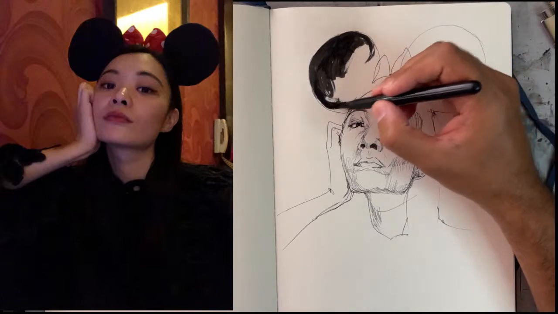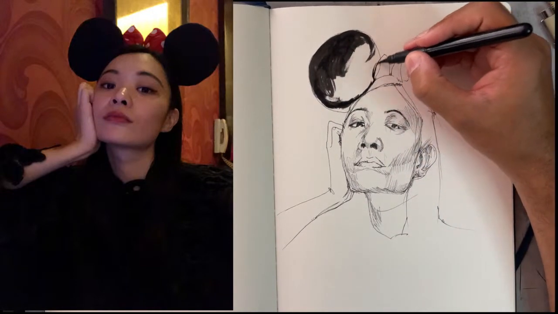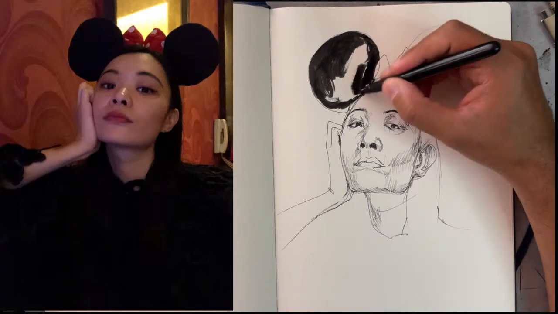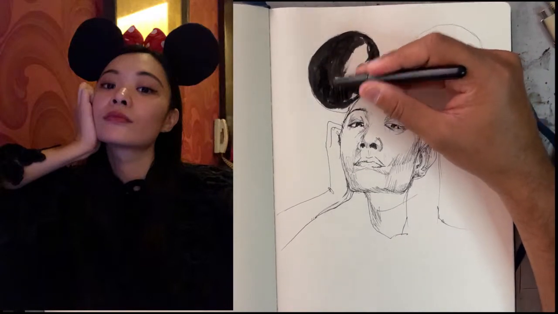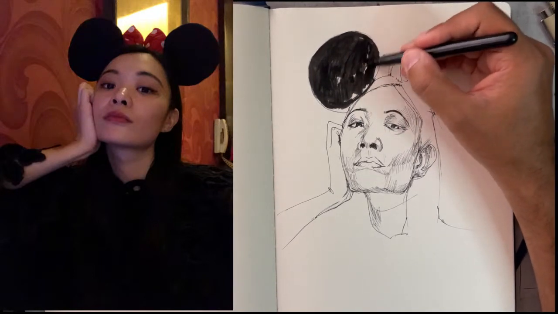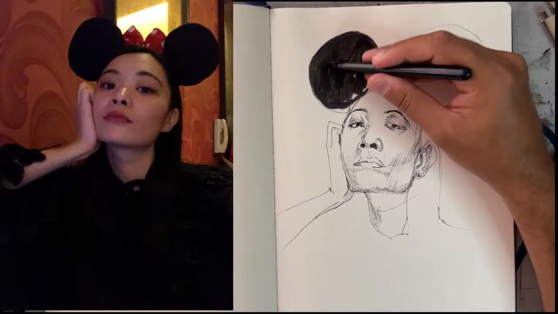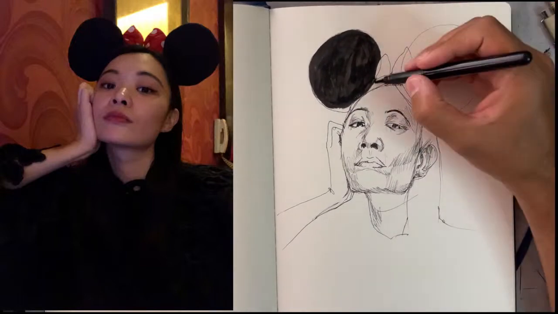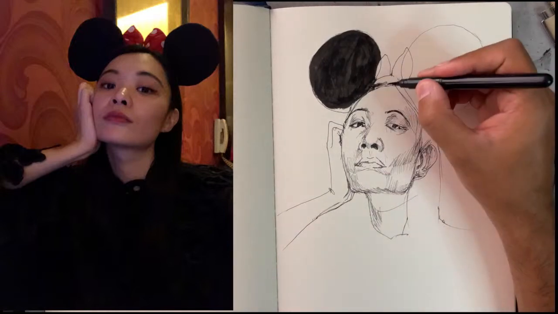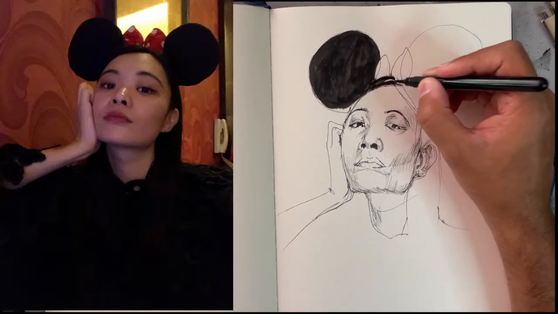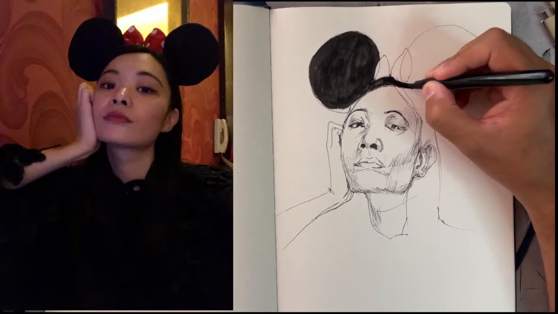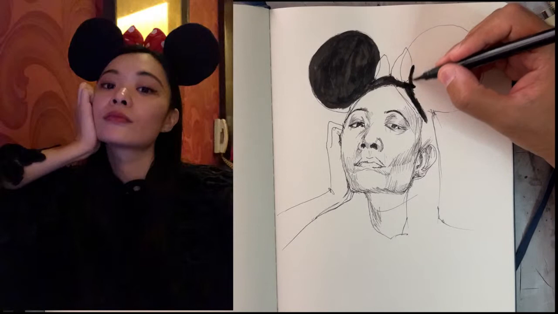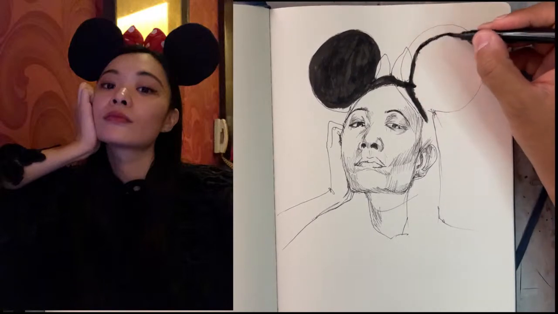Just want to put these iconic ears on here. And let's move that ear down here.